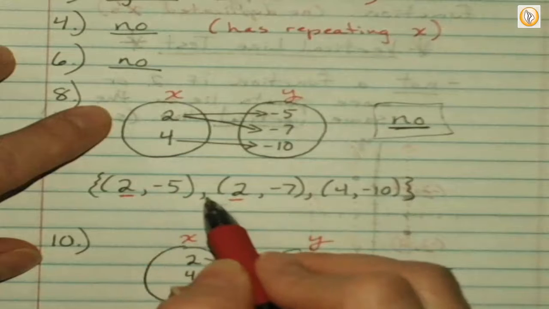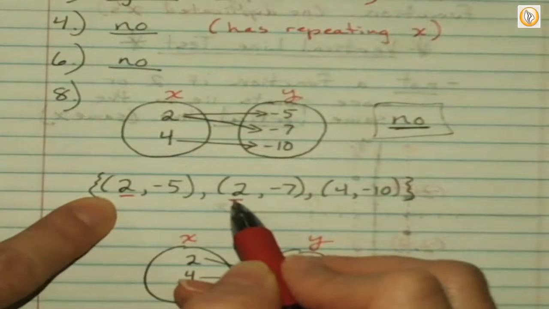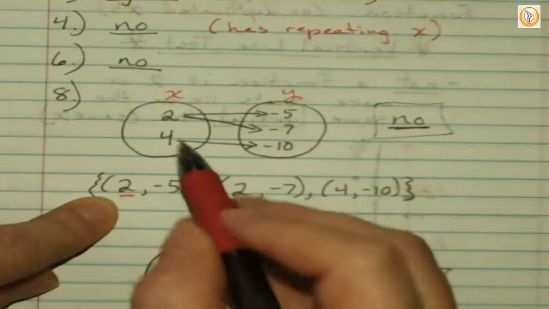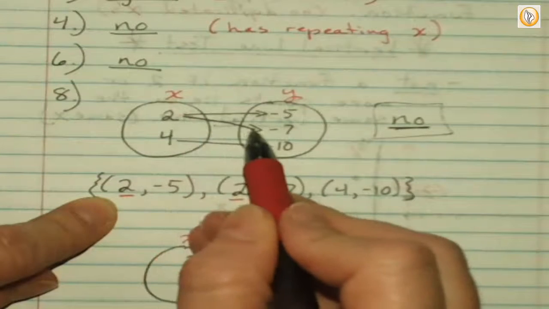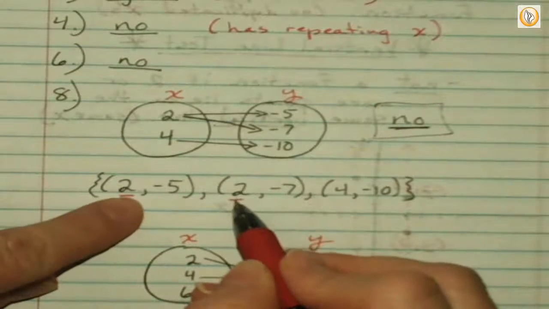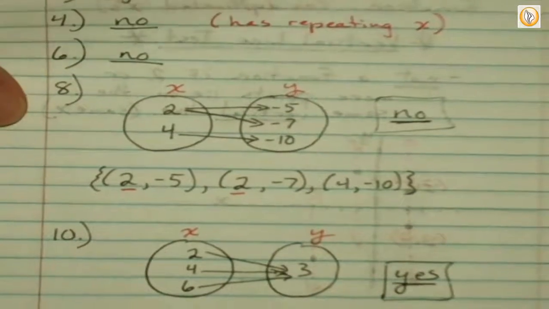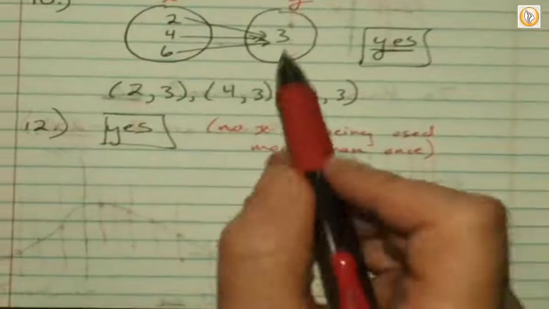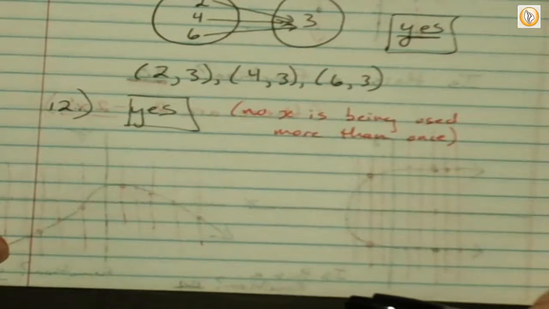Then that means the 2 is being used more than once. See that, Whit? I'm explaining it again. See how this 2 is going to the -5 and the -7. Therefore, it's being used more than once. So it's a no. The y can be used more than once, but the x cannot. Everyone got this?